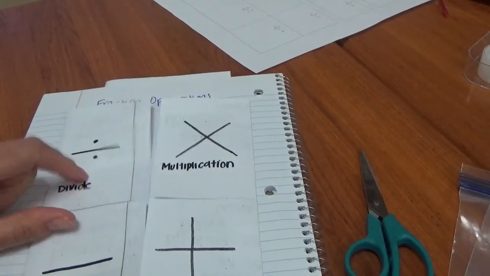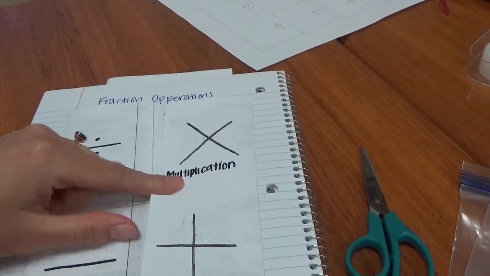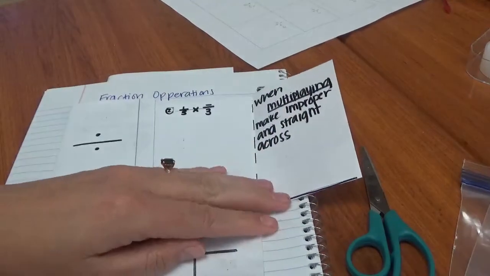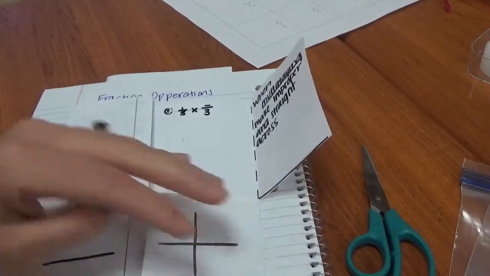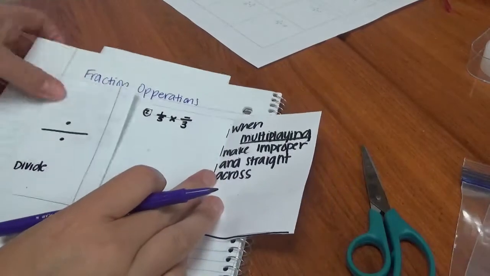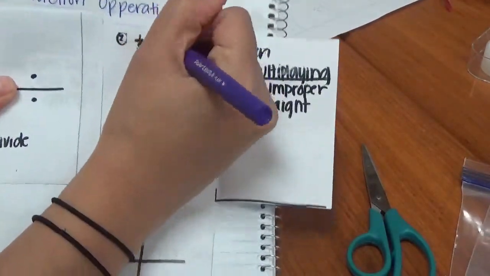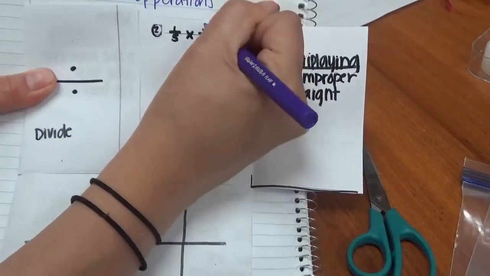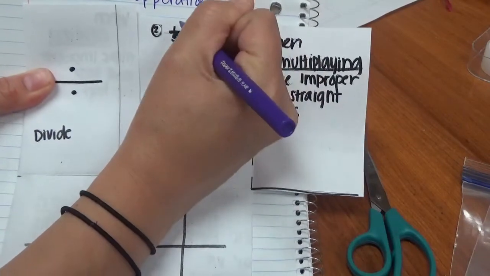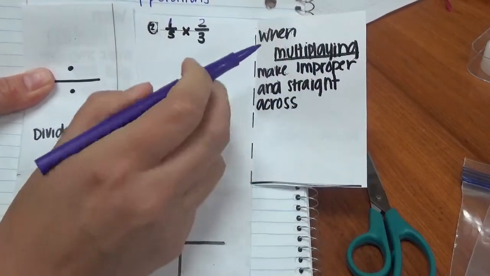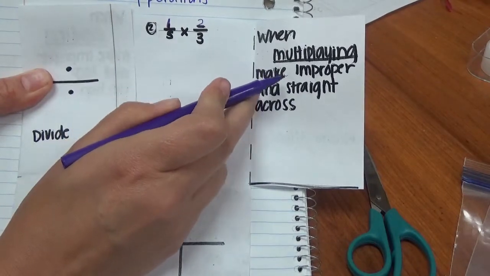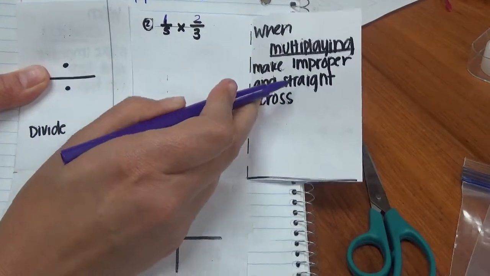For dividing, let's actually start here with the multiplication. Multiplying is the easiest. You guys always are trying to do too much when you get to multiply because it's so easy. But the numbers got kind of chopped off. Let's make this 2/3 and 1/5 right here. When you multiply, make improper and go straight across.